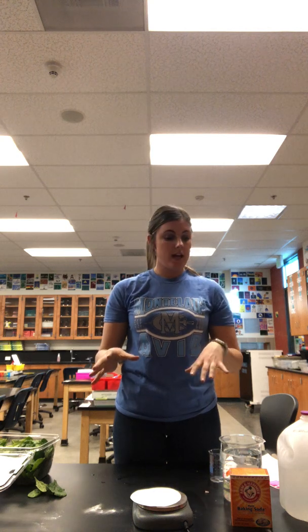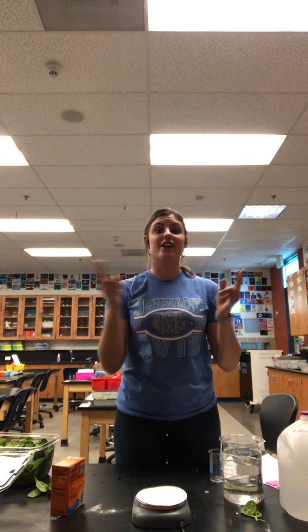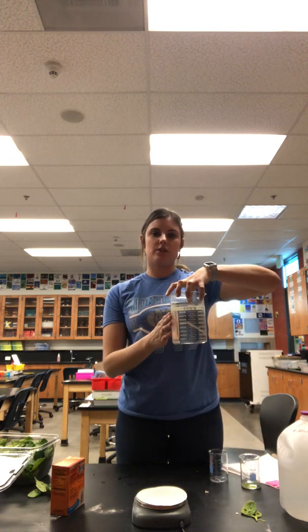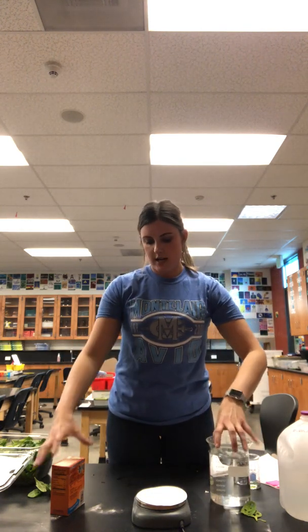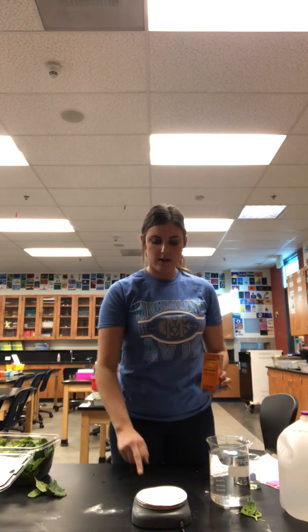In today's lab, we are going to begin by measuring out our sodium bicarbonate and making a sodium bicarbonate water mixture. The reason we're doing that is so that we have that water and carbon dioxide source so that we can drive photosynthesis in our reaction. I already have my 1,000 mils of water measured out. I am then going to measure out my baking soda to pour into my water.